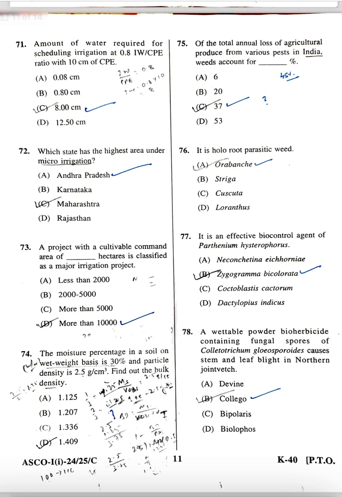Then next, coming to the amount of water required for scheduling irrigation at 0.8 IW/CP ratio with 10 cm CP. Here you can see the IW/CP ratio is 0.8, so IW is equal to 0.8 into the CP value, which is 10, so the answer will be 8 cm. Then, which state has the highest area under micro irrigation? It is Andhra Pradesh. Then a project with a cultivable command area, CCA, of more than 10,000 hectare is classified as a major irrigation project.